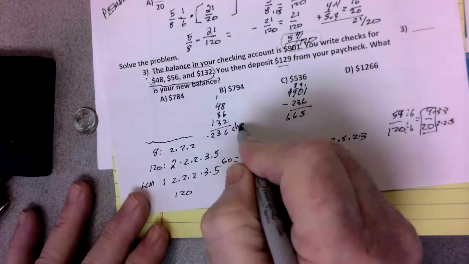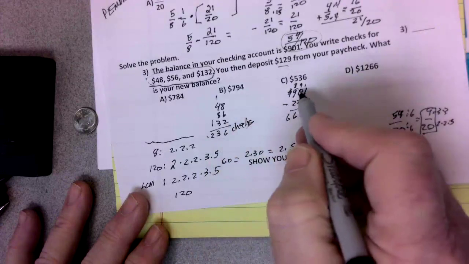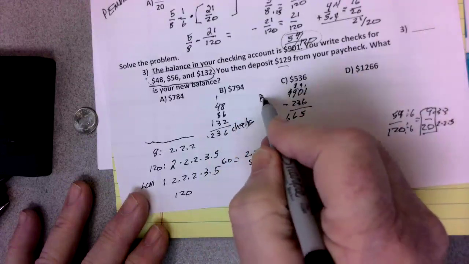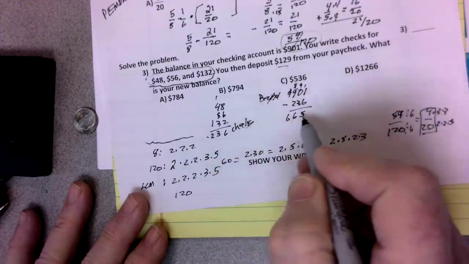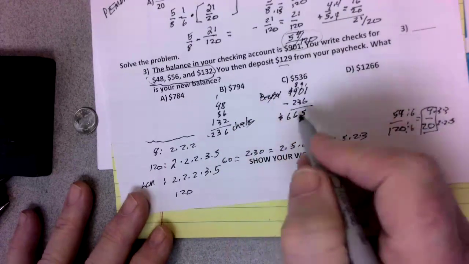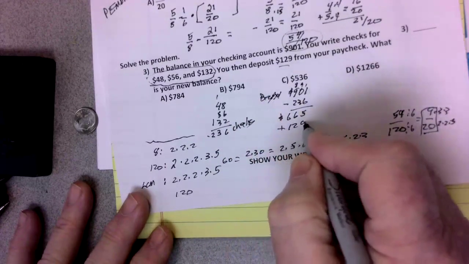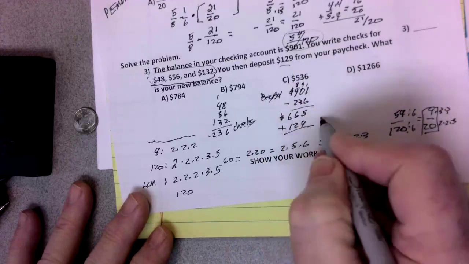So these are my checks. And I'm deducting that from what I started with. This is my, you might call this your beginning balance here. So now I have this amount of money, and then I had to make a deposit. So I'm simply going to add 129 to this. This is my deposit here coming in.